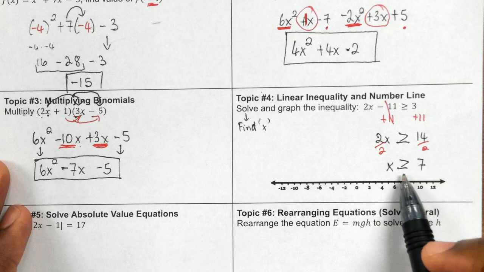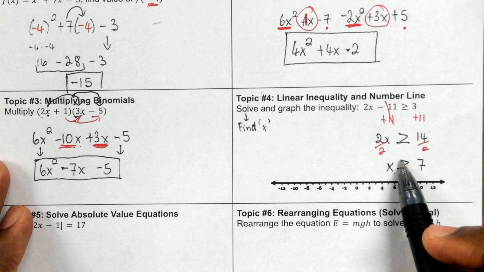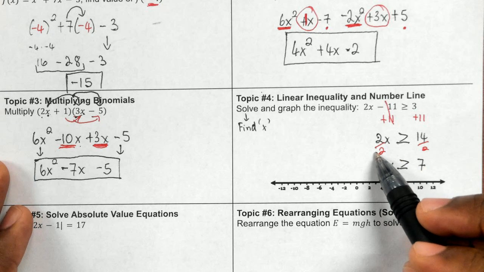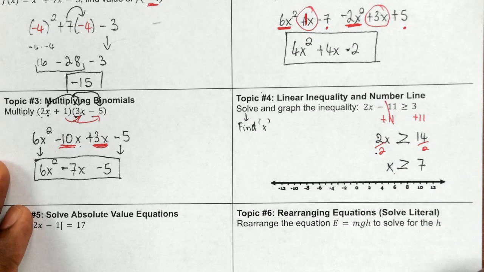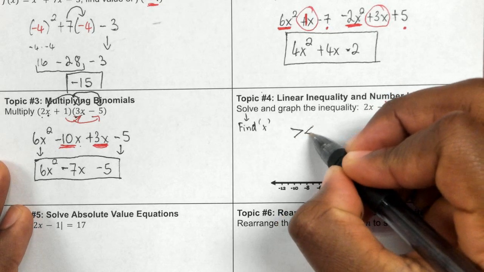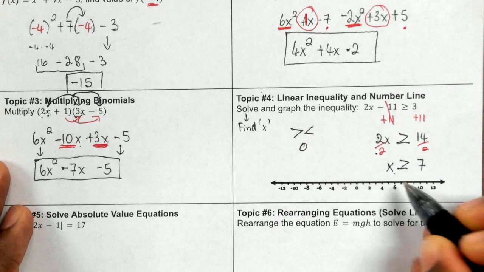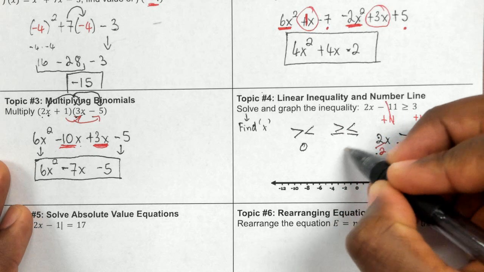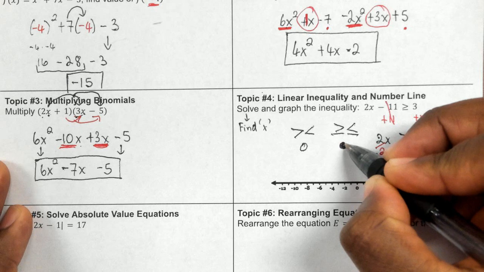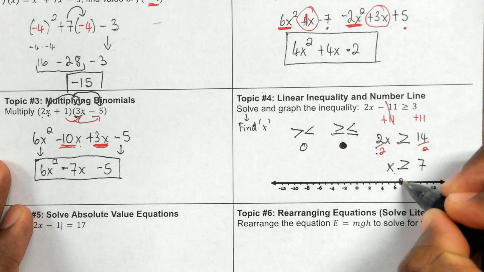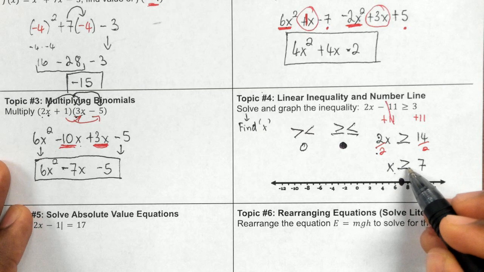Because we did not divide by a negative, this operator stays the same direction. If we divided by a negative, then we would flip this to the other way. So now you're going to try to figure out if it's open or closed. Whenever you have no line underneath, it is open. Here we do have a line underneath. So that means it's not open, it is going to be closed. So we're going to do a closed dot at positive 7. And again, this is saying that x is greater than or equal to 7.